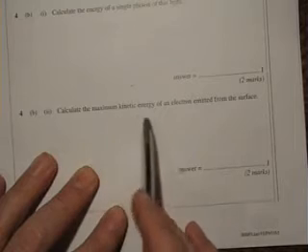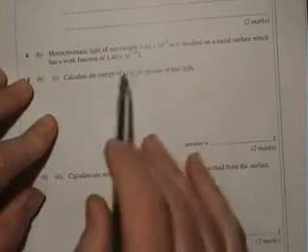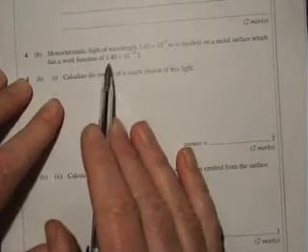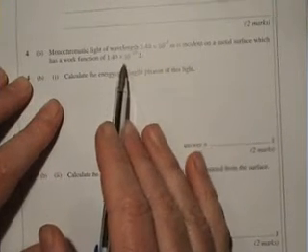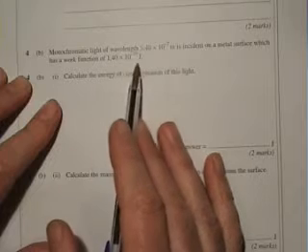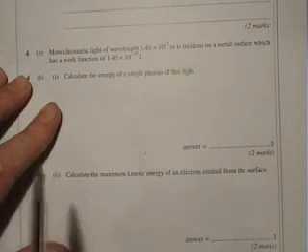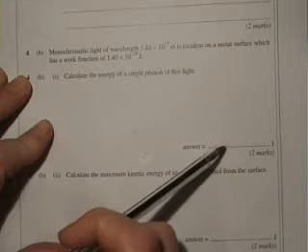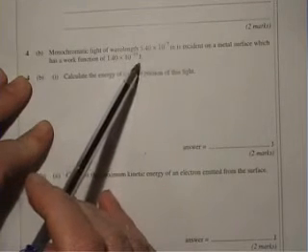Calculate the maximum kinetic energy of an electron emitted from the surface. So we have to think what's going on. The photon brings a certain amount of energy. It tells you that the metal's got a work function of 1.4 times 10 to the minus 19 joules. Remember what work function means. That's the energy an electron must be given in order to escape from the surface. So the answer you get here is how much energy the photon brings. That's how much energy it requires for the electron to leave the surface.